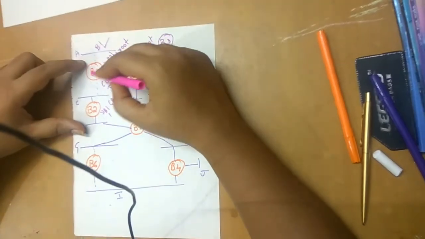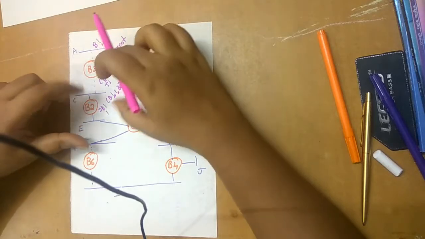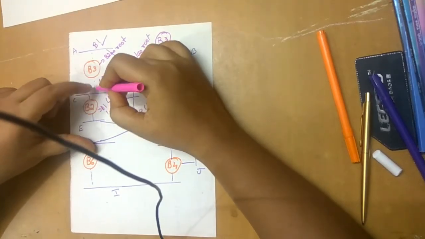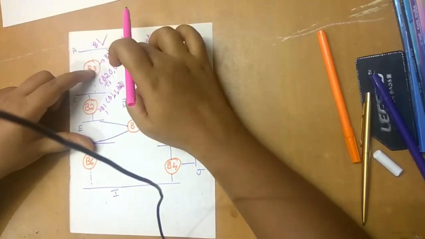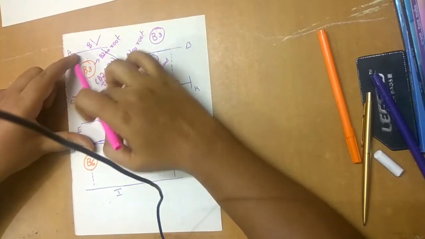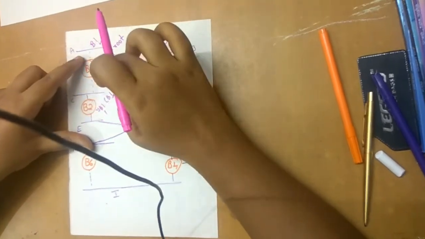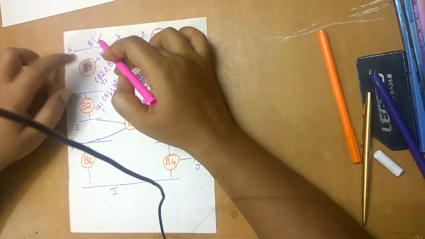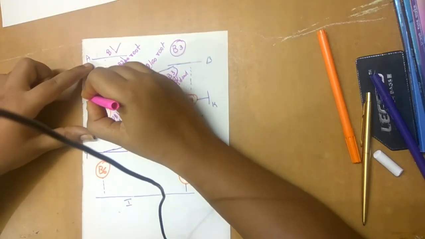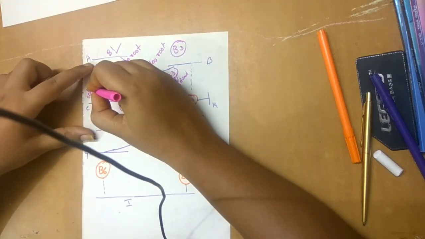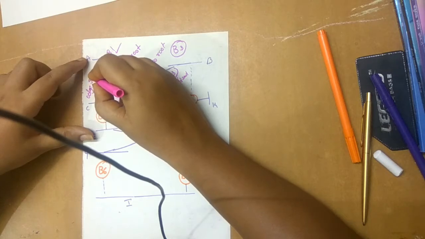Like that it is understanding: I am getting a message from B1 and also from B5, so there may be a chance of a loop. This we call an edge graph.